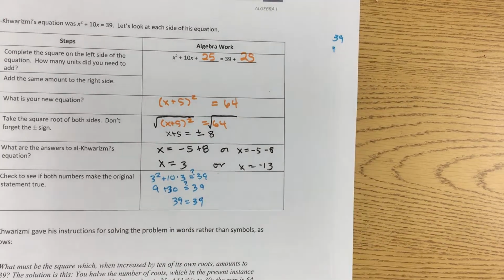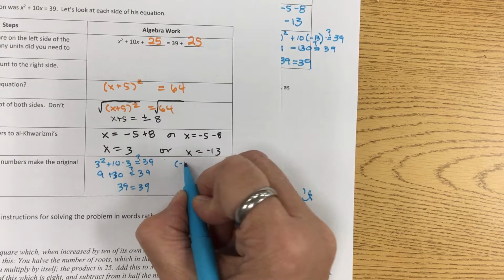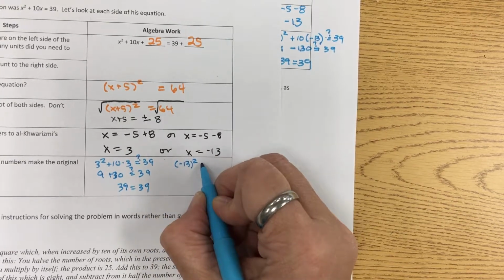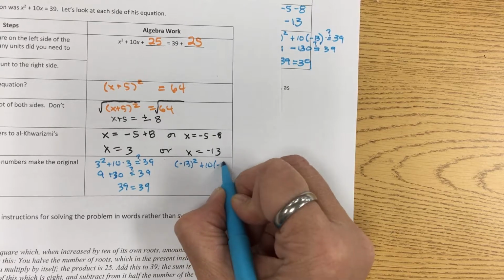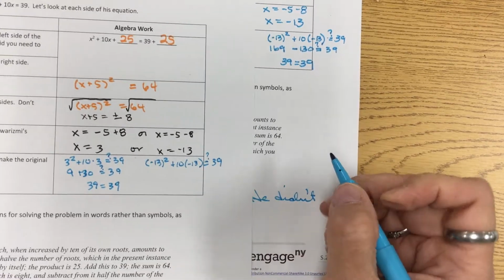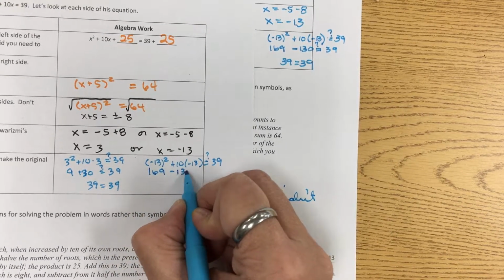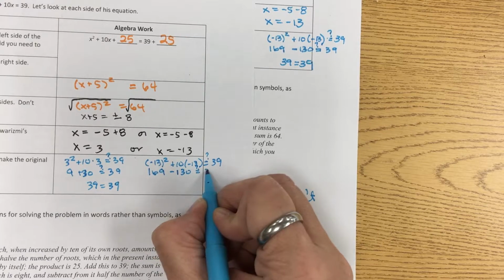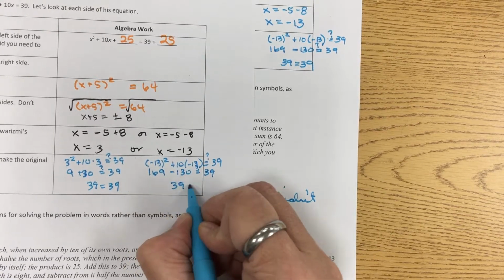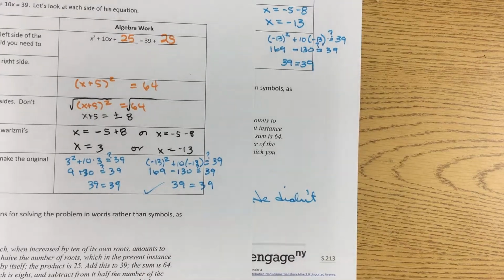So we know for sure that 3 works. Then if I plug in negative 13, I do the same thing. Does that equal 39? Well, that's 169 minus 130. Does that equal 39? It sure does. So that means that they both work. Good job.